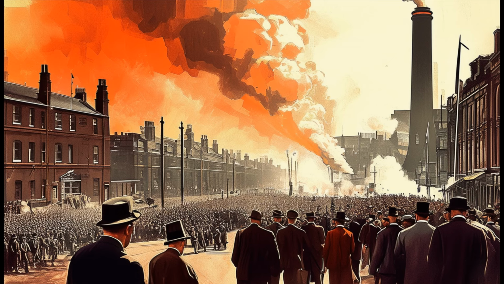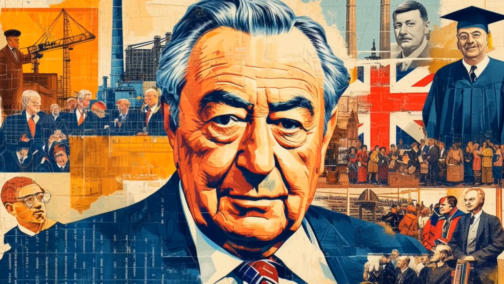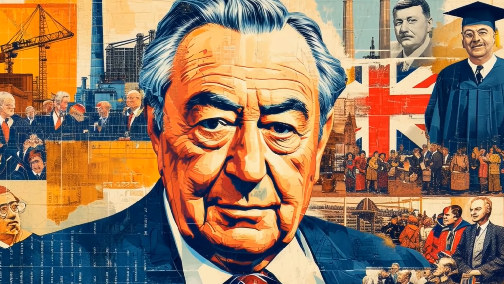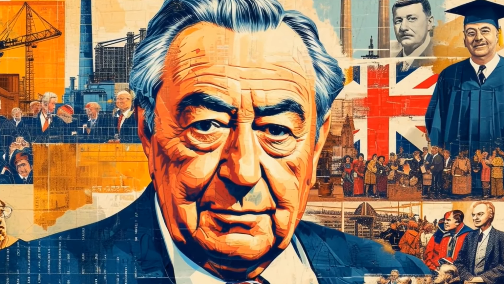Stanley Baldwin, 1923-1924, 1924-1929, 1935-1937. Stanley Baldwin's multiple terms saw significant changes, including the general strike of 1926 and efforts to modernise British industry. His leadership was characterised by a focus on peace and economic stability during challenging interwar years.